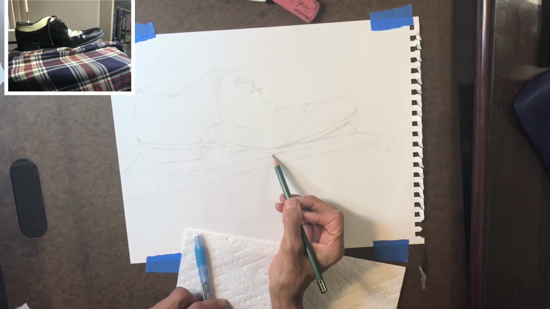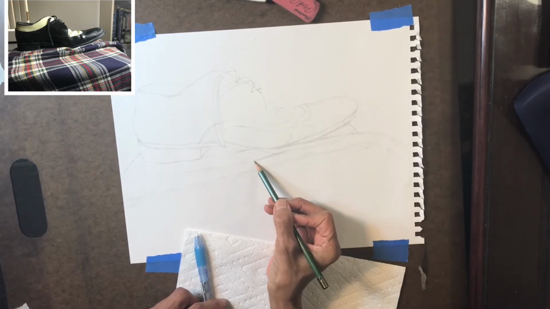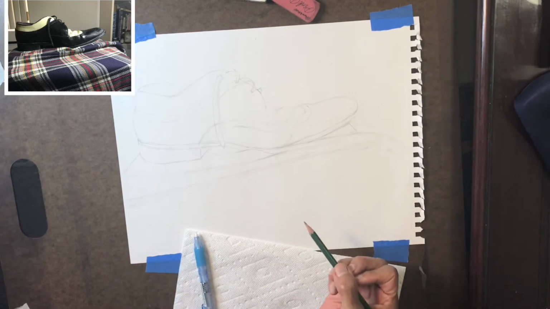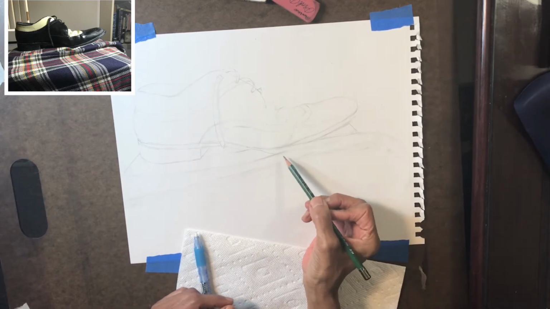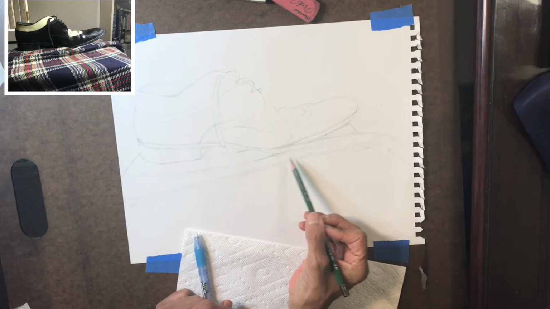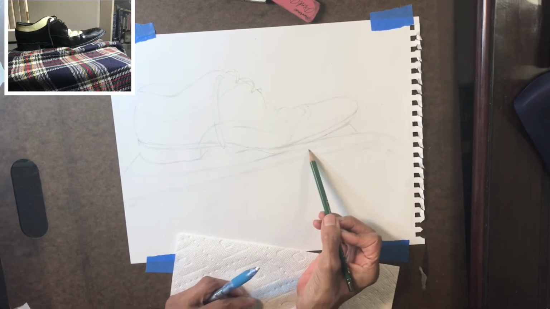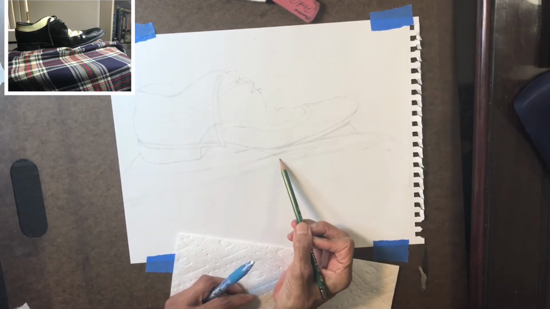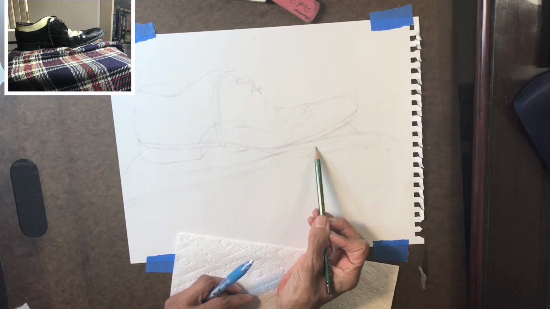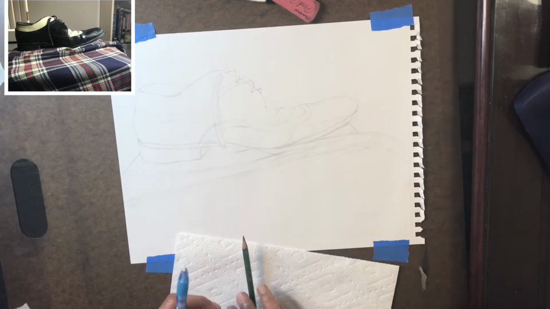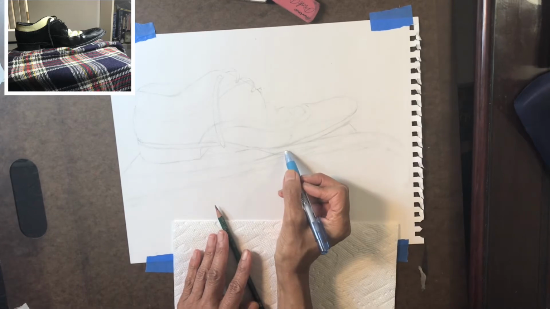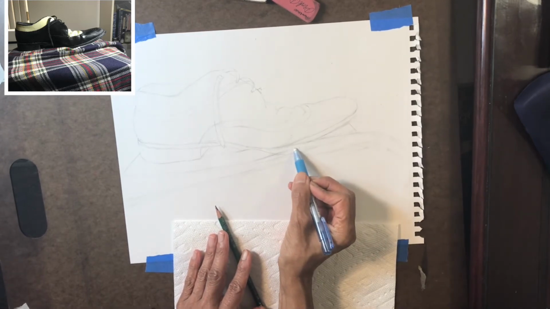Like I said before, just because I put a line there doesn't mean I need to commit to it and basically marry it. I can change my mind about a line and decide to put it in a different place than when I first drew it.